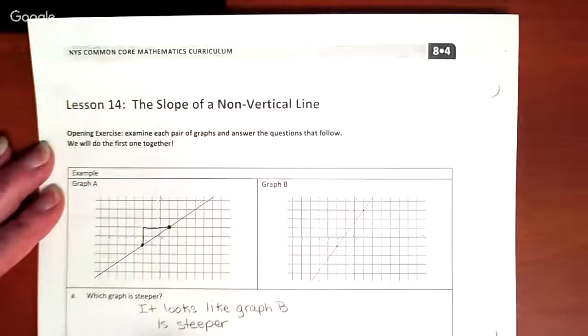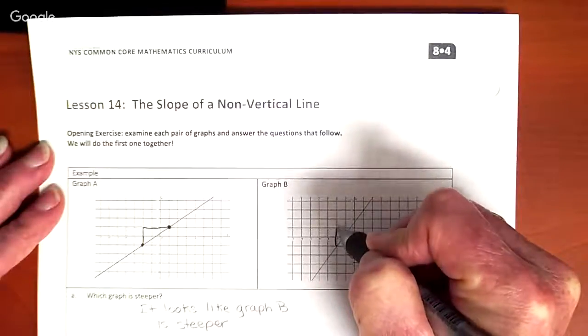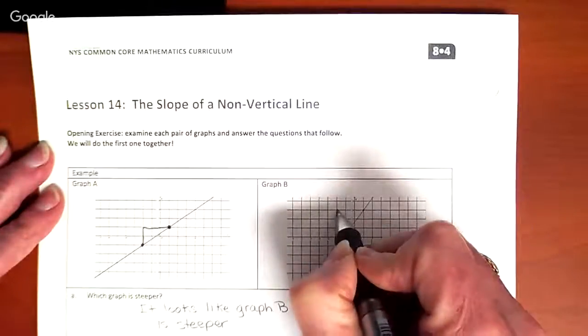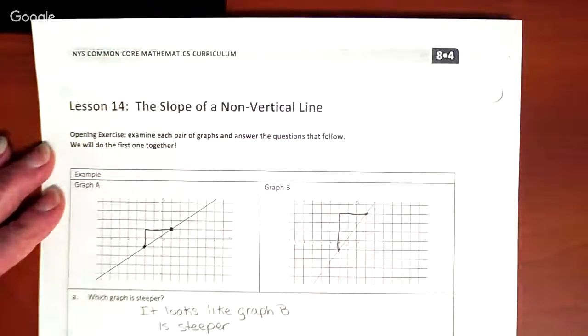And for graph B, we would move 4 units up and 3 units right. So we would move 4 units up, 1, 2, 3, 4, and 3 right, 1, 2, 3. So we would still be on those points right there.